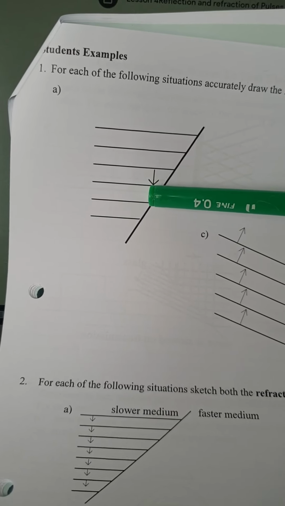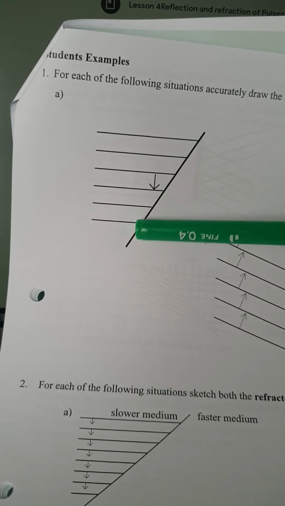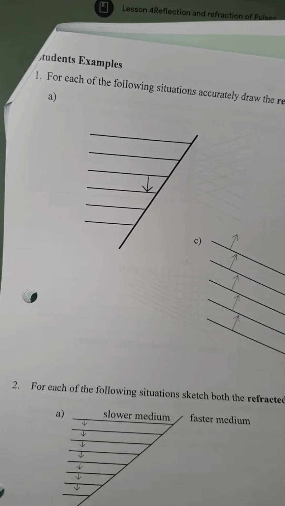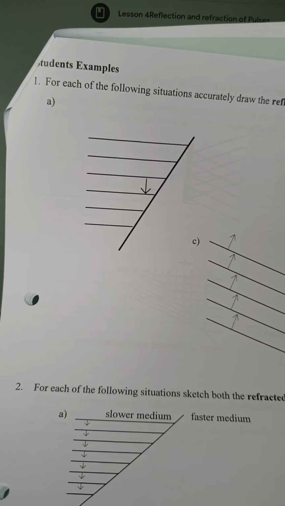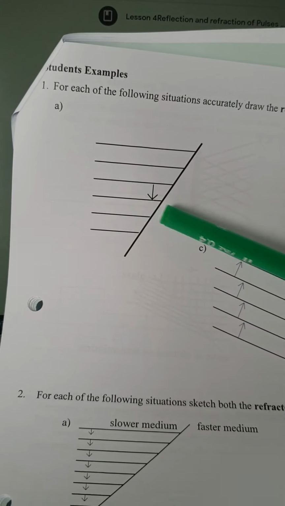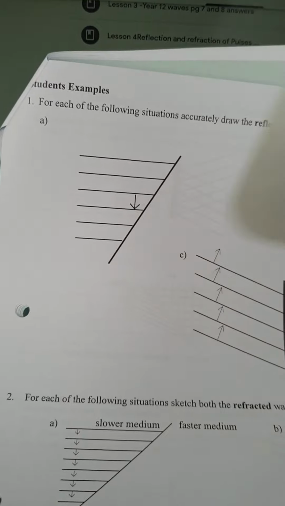And the reason you have to do that is you got to find out where the incident ray hits the surface. Once you know where the incident ray hits the surface, then you can decide where to draw the normal, and the normal is always drawn at 90 degrees to the surface. So I've just done that for you.